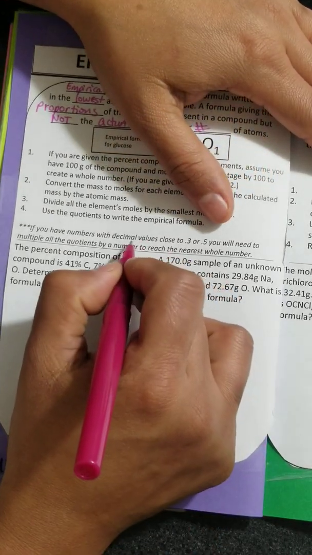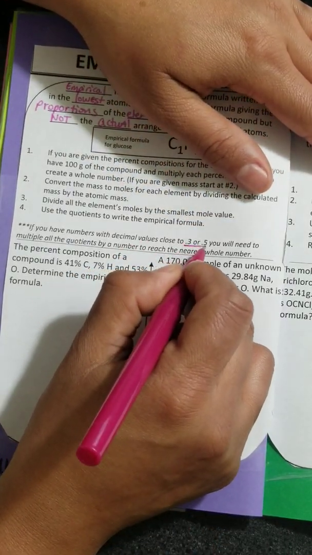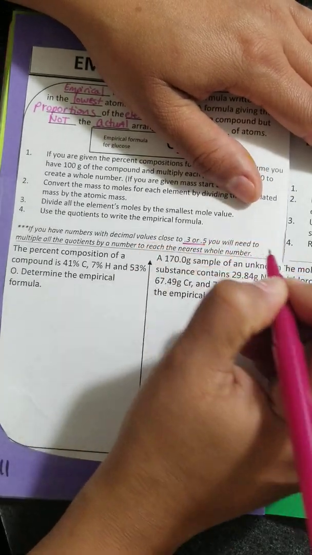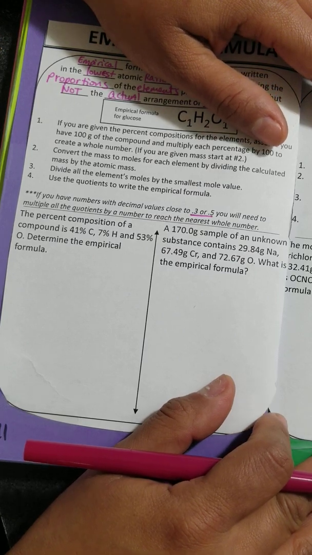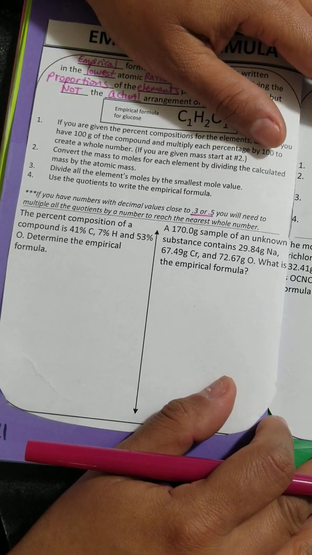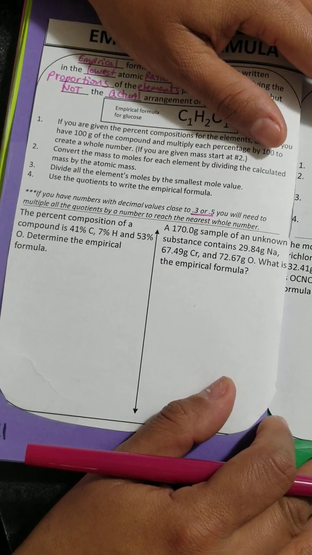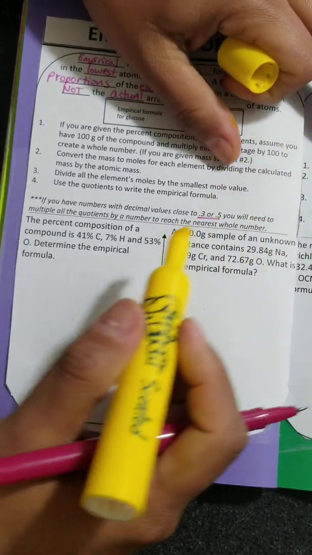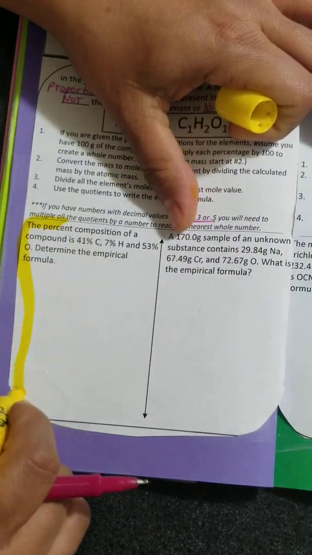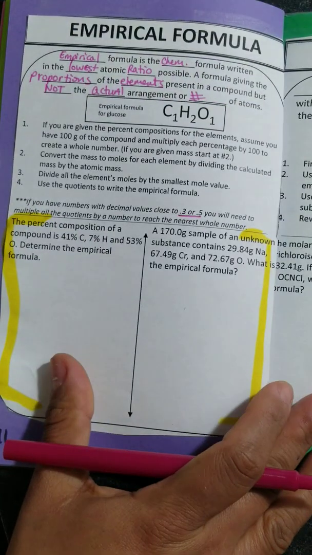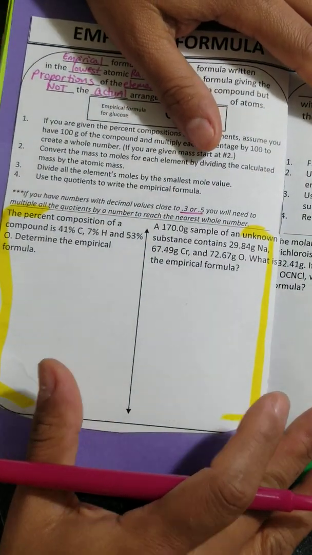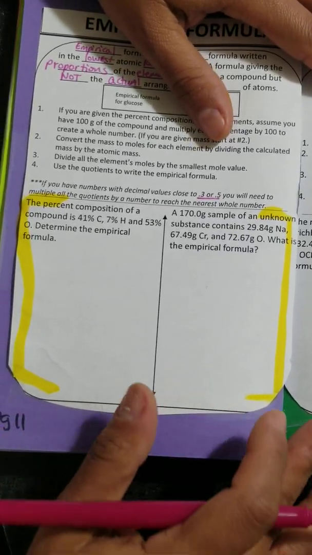So it says if you've got a decimal value close to 0.3 or 0.5 or 0.6 or 0.7, then we're going to have to go ahead and multiply that, right? So let's go ahead and do this one. We've got C, H, and O. Determine the empirical formula. I'm going to let you do it and practice. I have no problem going through and setting you up and kind of helping you first. So let's do a little bit of setting up.